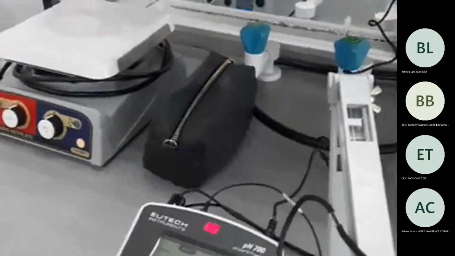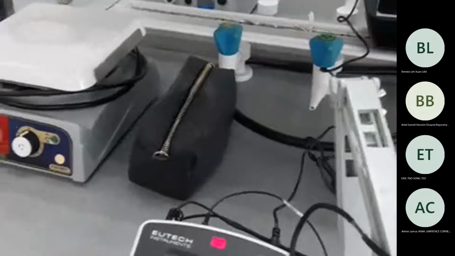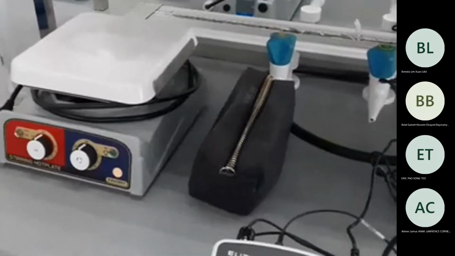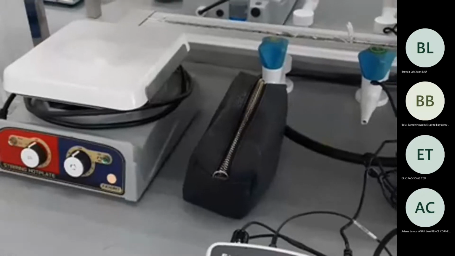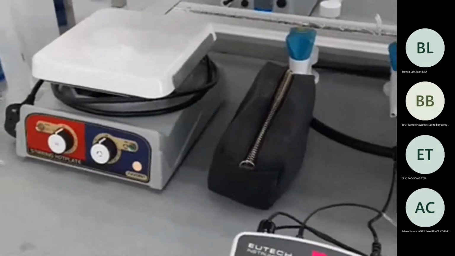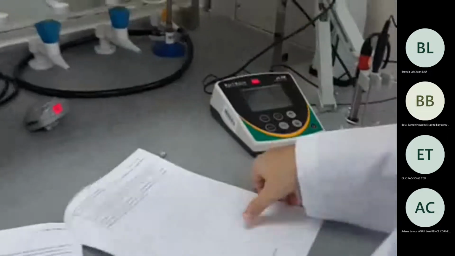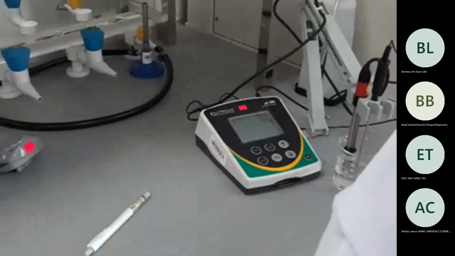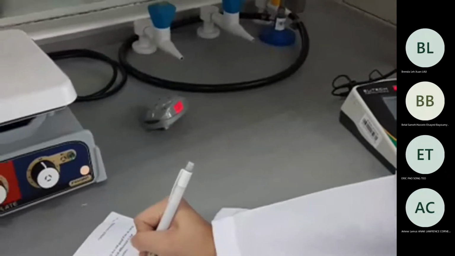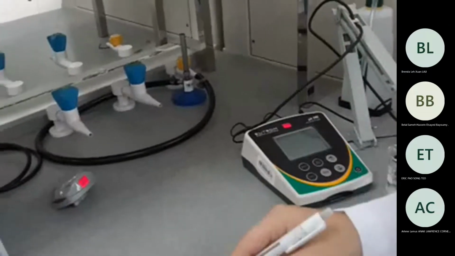So let's see what Noor is doing here. Is it distilled water or pH? I mean, this is distilled water. And your distilled water is 6.43. Okay, so you have to record the reading. 6.43. Yeah, just do it. And now you can take the tap water. I don't know. How much is yours? 5.44. 5.5 now. Wait a bit till it becomes ready.